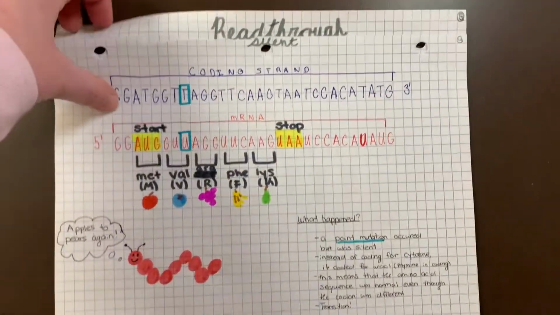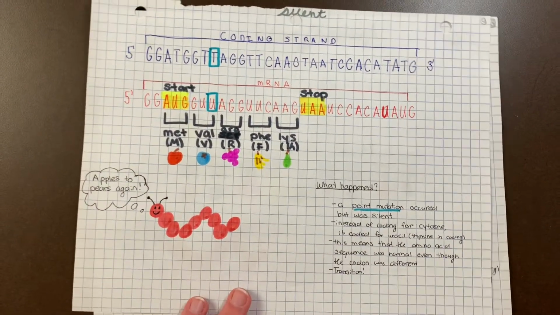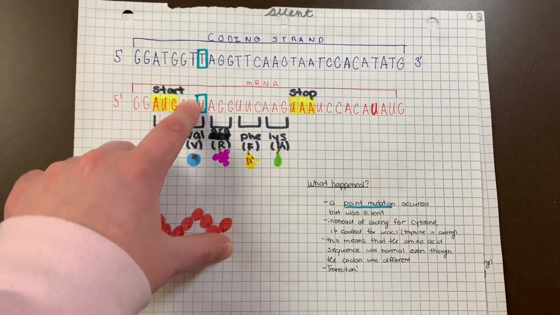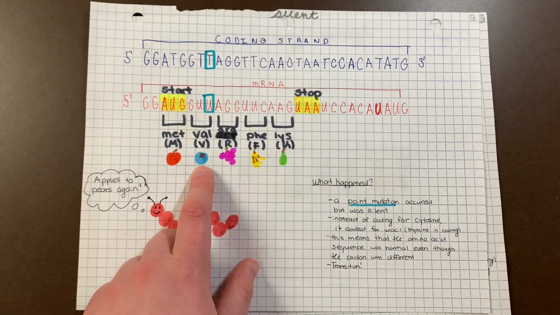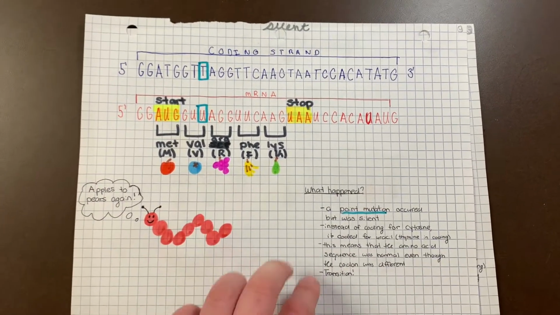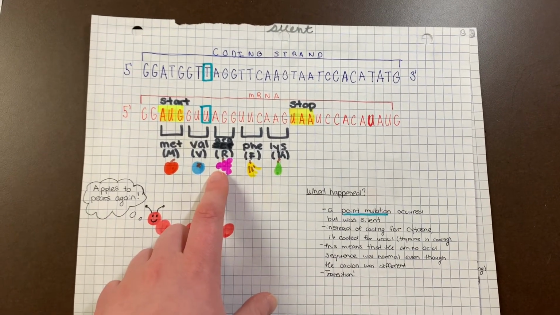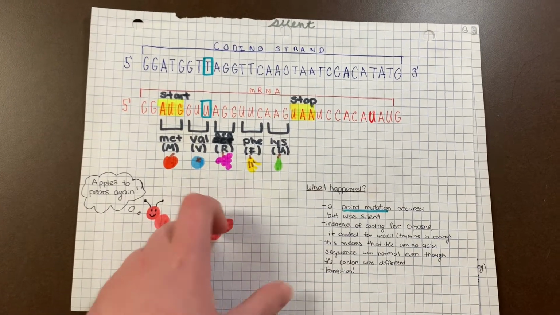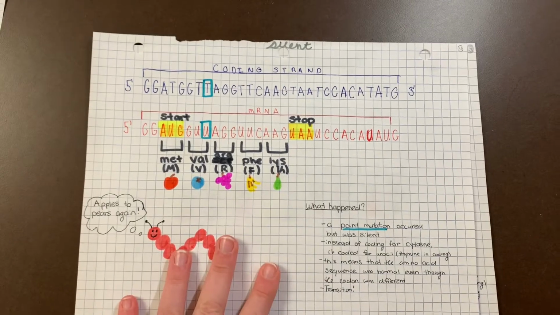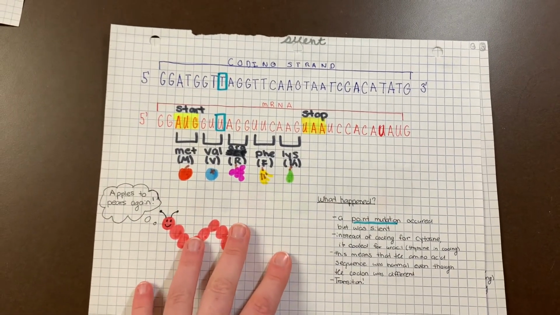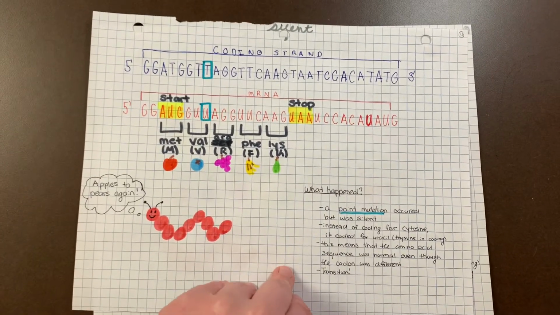The next one we're going to talk about is the silent mutation. And what's happening here is even though there was a mutation, it still ended up coding for the same amino acid, which is valine, as you can see here. And instead of coding for cytosine as it did in the original, it's coding for uracil or thymine right here. And this one's not a big deal because it didn't affect the end amino acid sequence, but other mutations can be dangerous. And this was a transition.